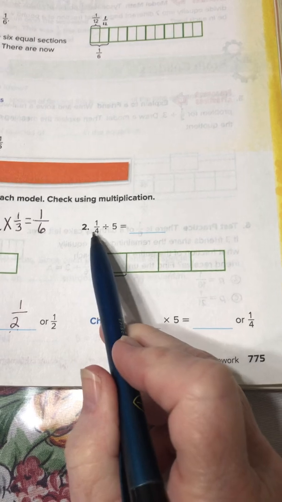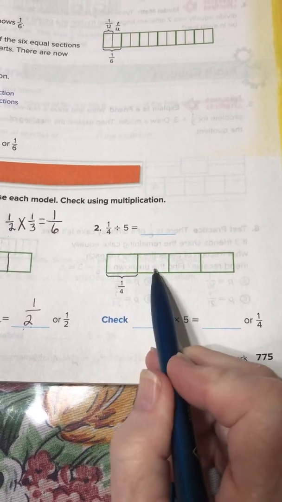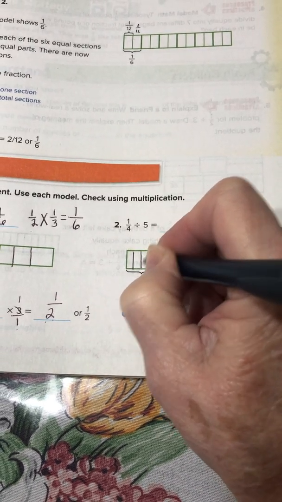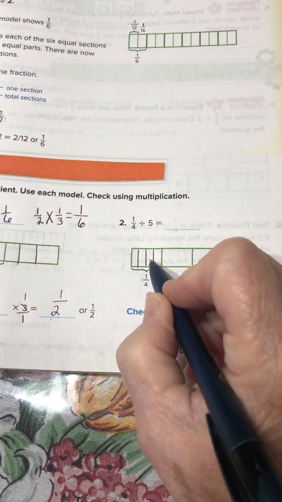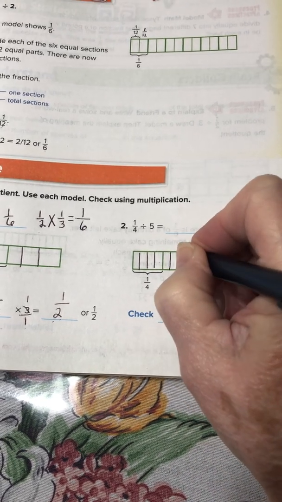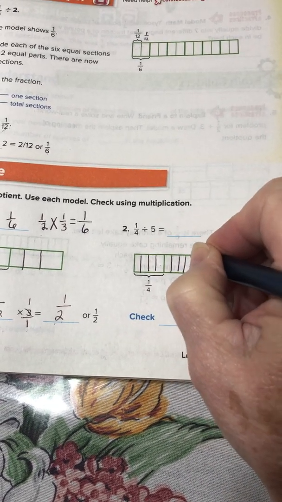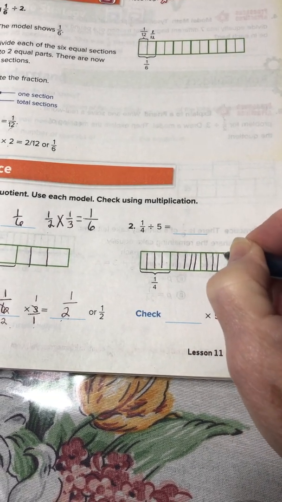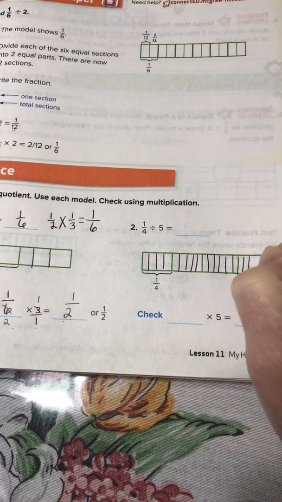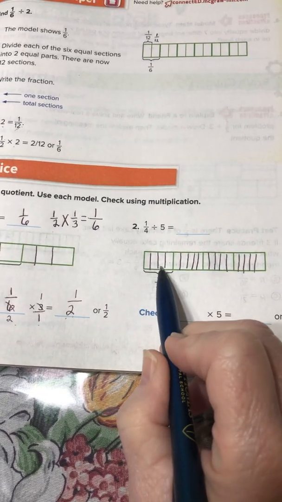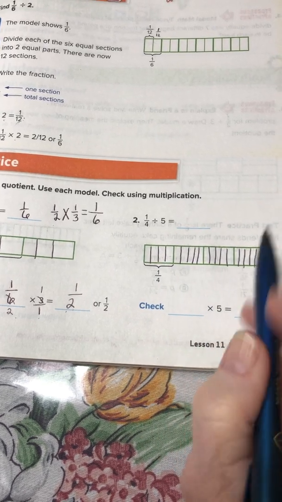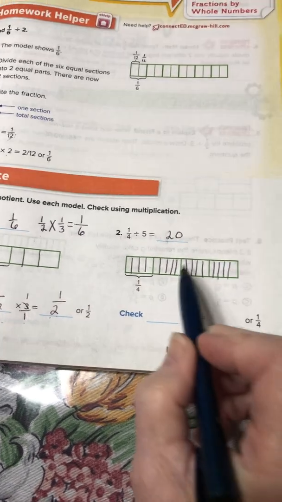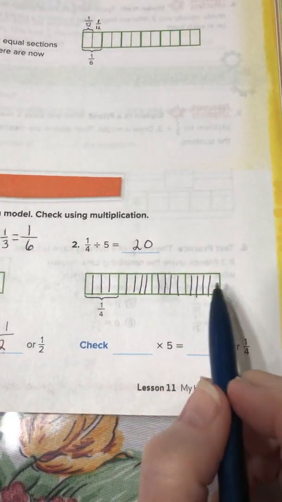Let's look at number 2, 1/4 divided by 5. Here we have 4 sections. Let's divide them into fifths. We draw 4 lines and we end up with 5 sections. Okay, 5, 10, 15, 20. 1/4 divided by 5 should be 1/20th, because we have 20 sections.